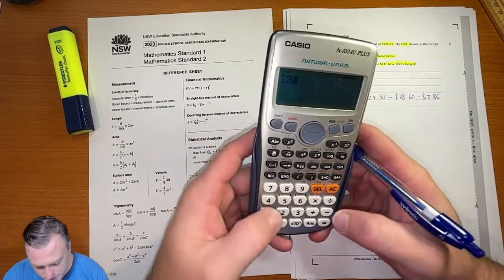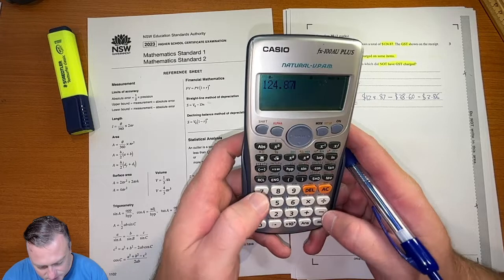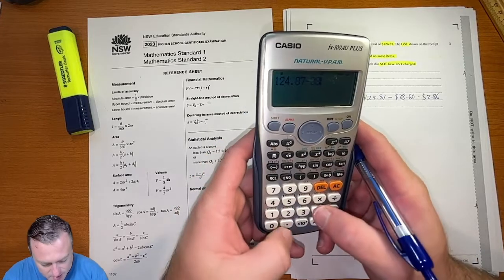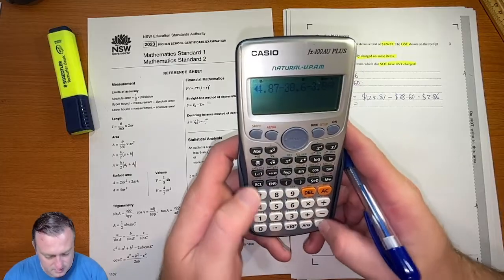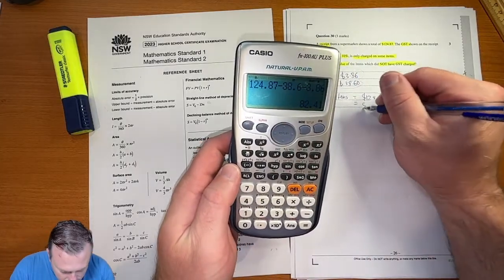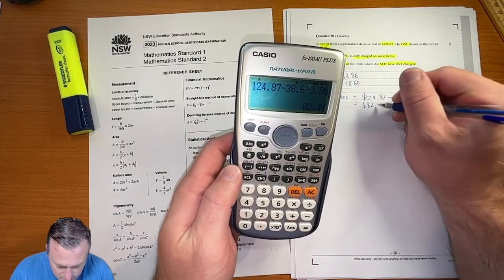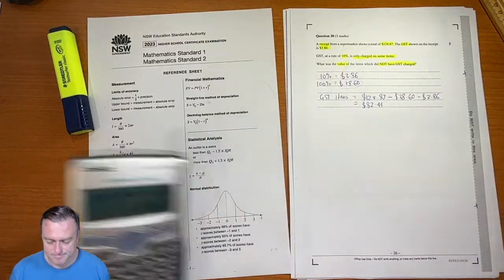Here we go, 124.87 minus the 38.60 minus the $3.86. That gives us $82.41.